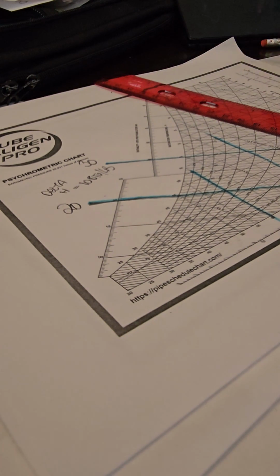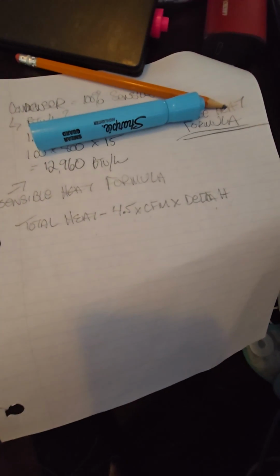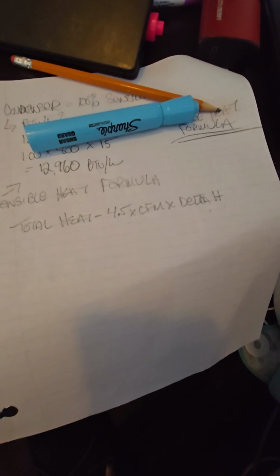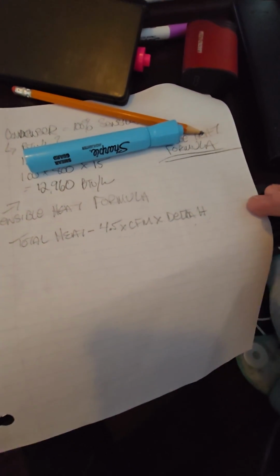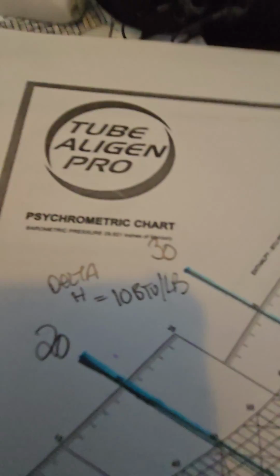Now, total heat is 4.5 times CFM times delta H. We know our CFM is 1,000. We know our delta H is 10.